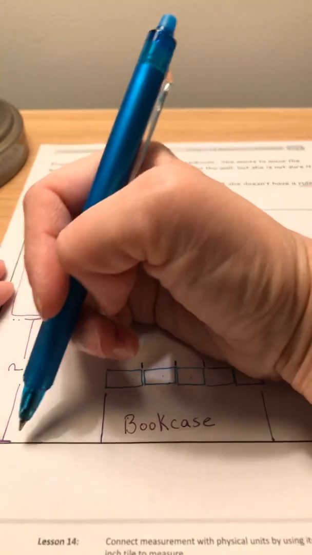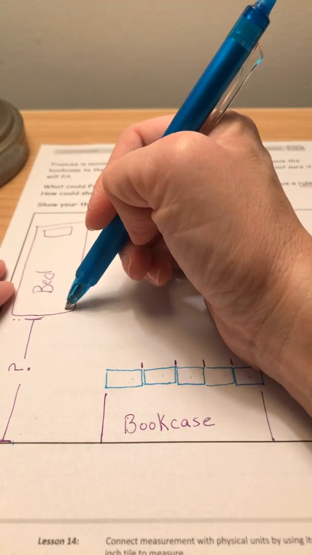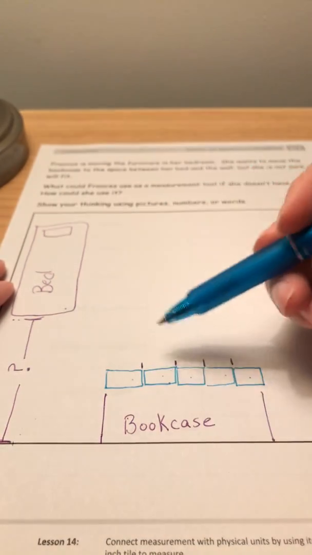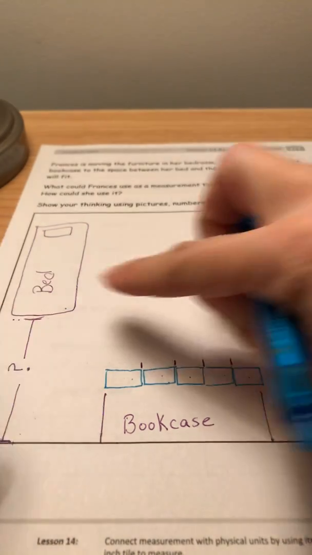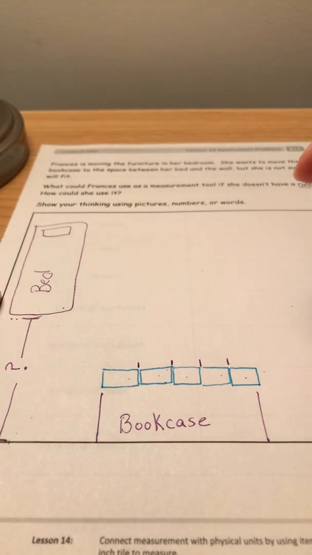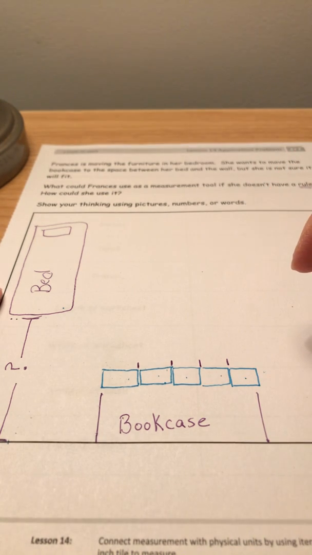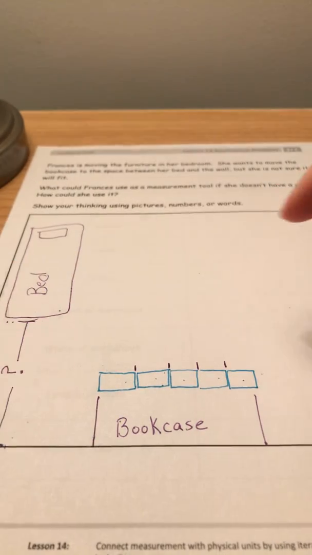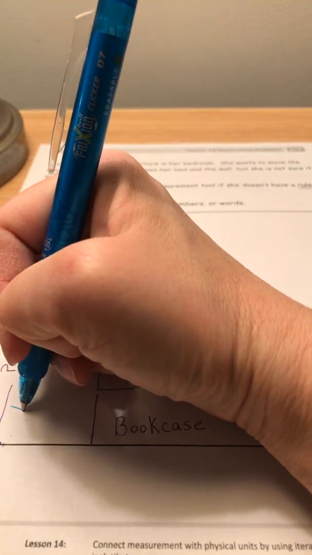Now she's going to need to do the same thing between the wall and her bed. Now, if the space between her bed and the wall is more than about 5 book lengths long, then this bookcase will fit there. But if it's not, let's say it's only 4 book lengths long, then it won't fit, so there's no point in her moving the bookcase. Does that make sense?